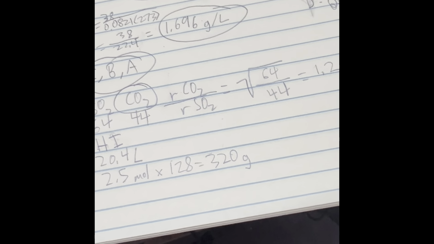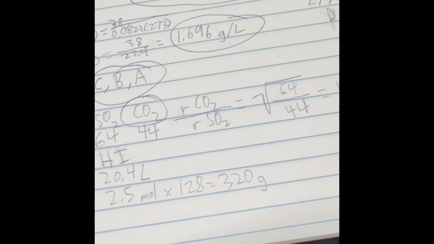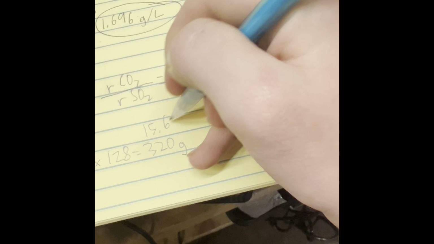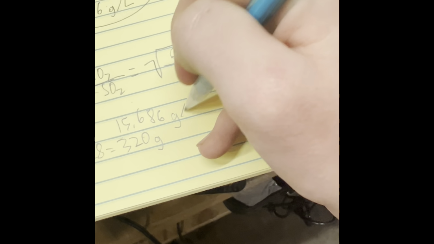So 320 divided by 20.4, because it's mass divided by volume, gets me 15.686 grams per liter as my answer.